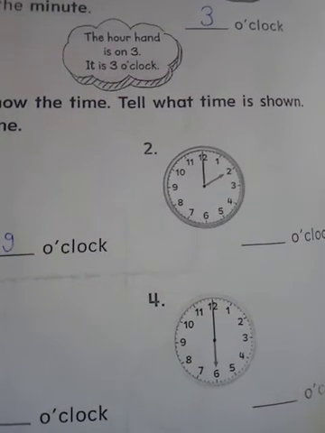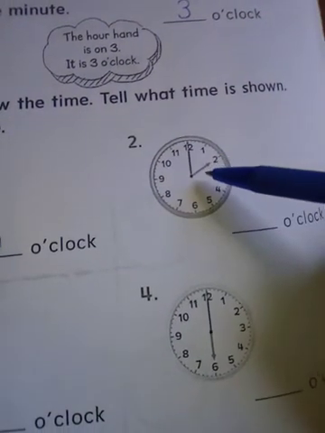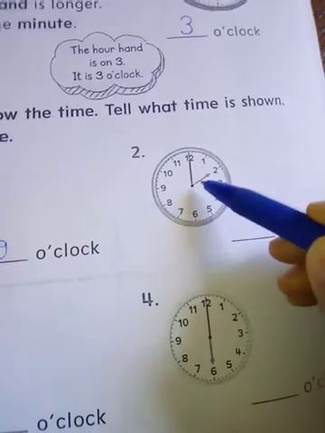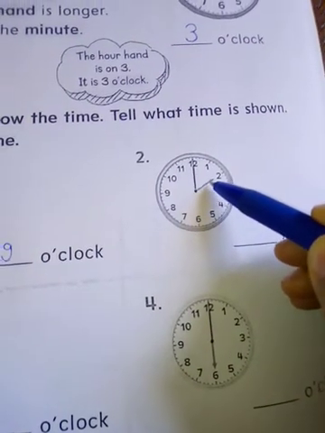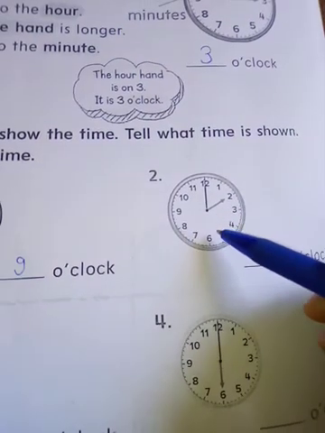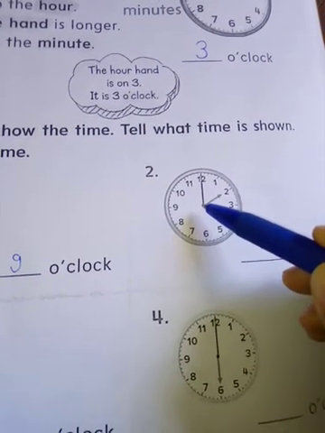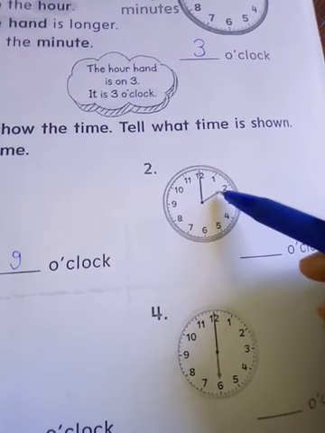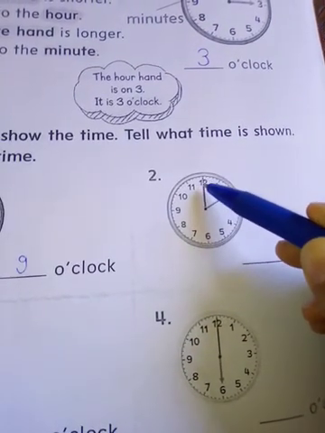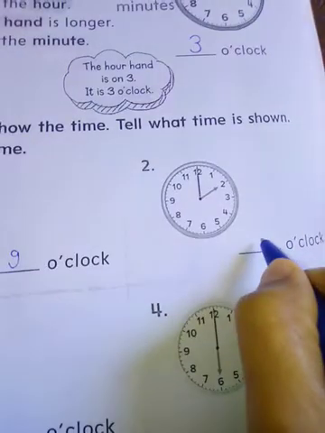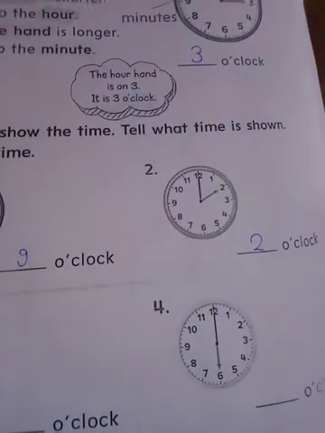Number 2. Which one is the short one? This is the hour hand. The hour hand points at 2, and the minute hand points at 12. So the clock will be 2 o'clock. So we'll draw here 2.